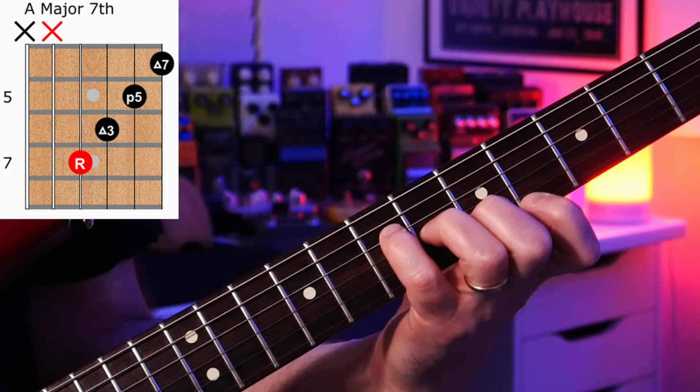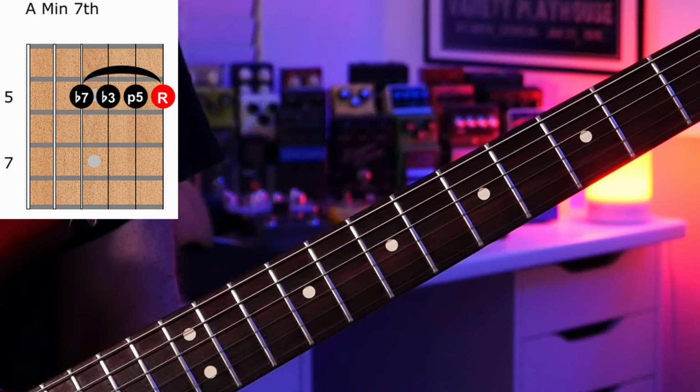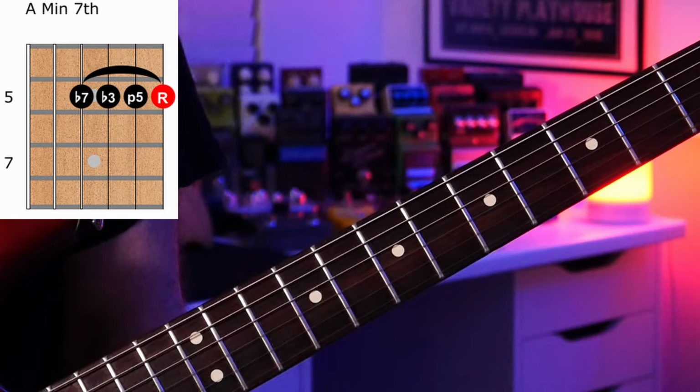Now it's major, but that 7th has a very distinct quality to it. Here's regular major, and here's major 7th. All I did was lower 1 note, but it was an important note. Our next chord that we're going to play is the minor 7th.